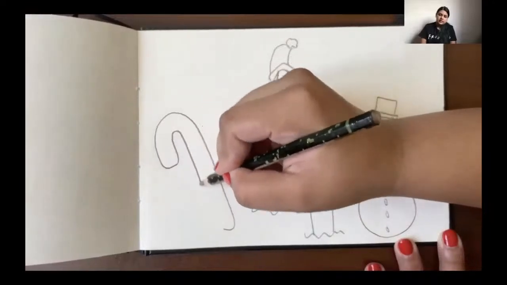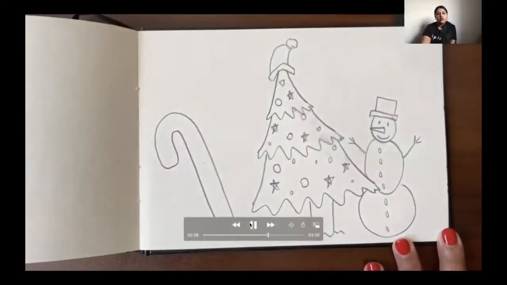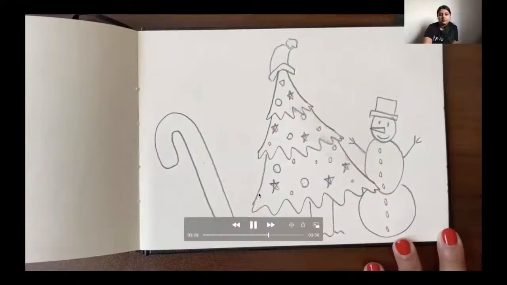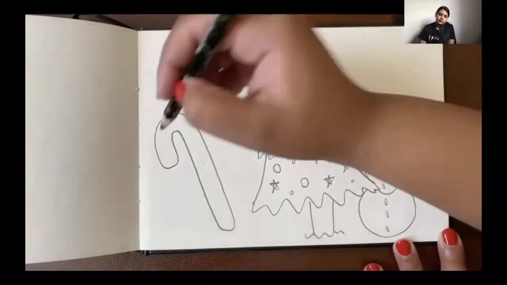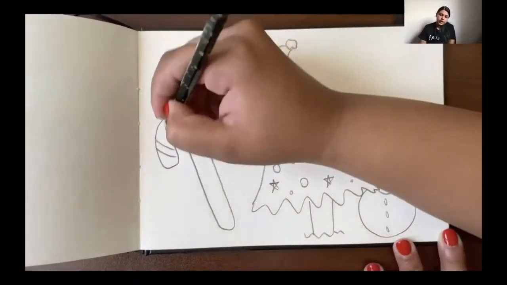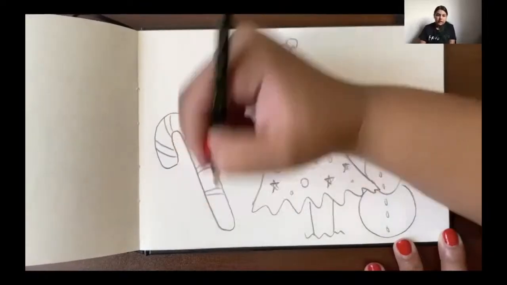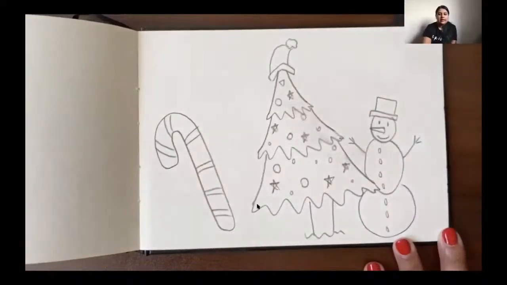So very, very simple. Once you've drawn the candy cane, we're going to add in a bunch of stripes to your candy cane, like so. Stripe, stripes, stripe. Now candy cane tends to be red and white color, so these are the stripes that I'm adding in. And there we have the candy cane stripes done.